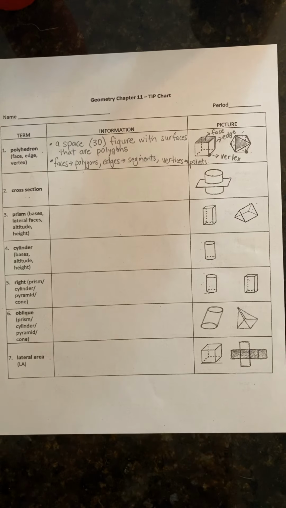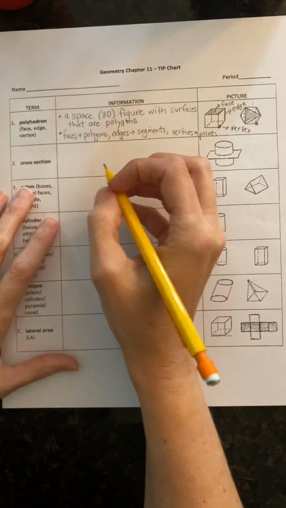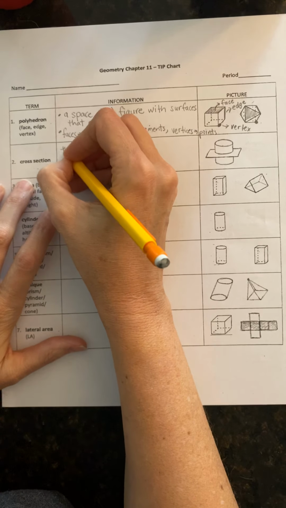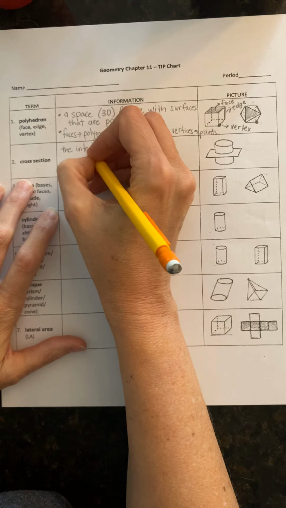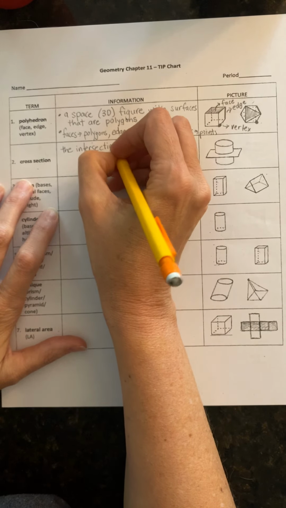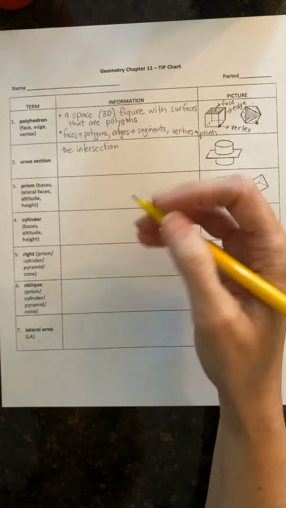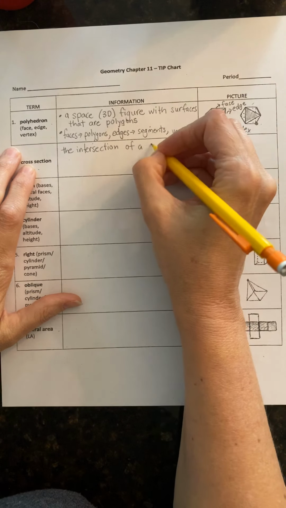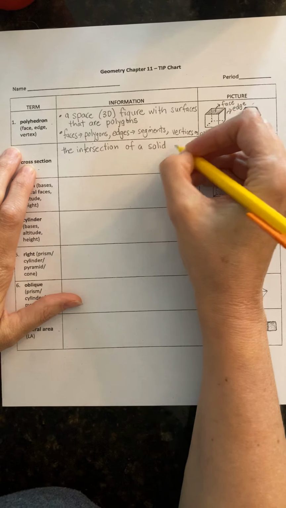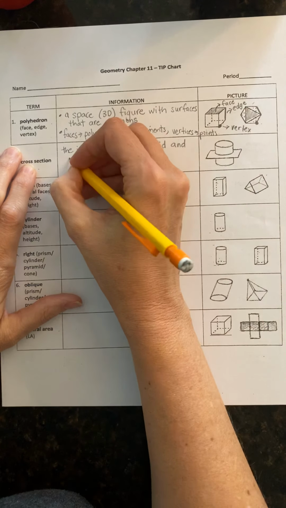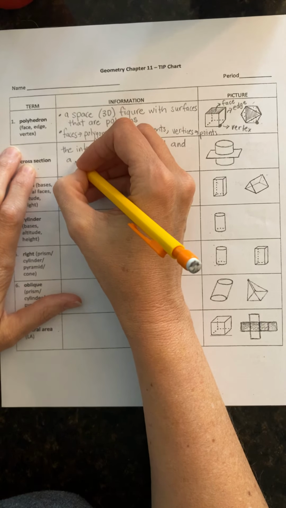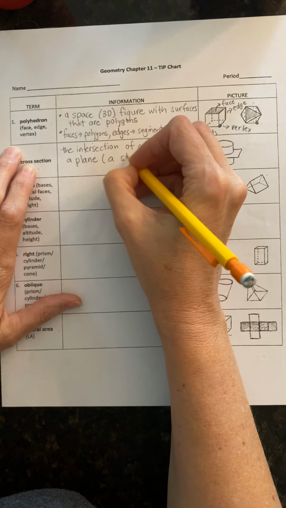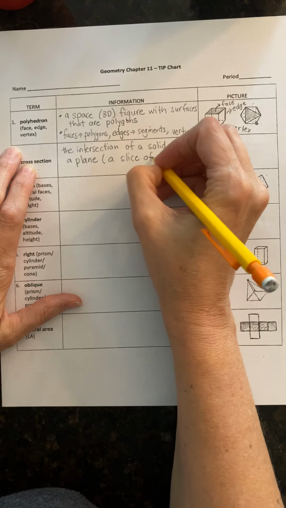Okay, so the next thing they talk about is the term cross-section. A cross-section is the intersection of a three-dimensional figure and a plane. So of a solid, I'll explain that word in a minute, and a plane. It's basically a slice of a solid.